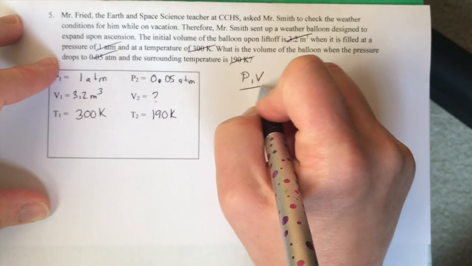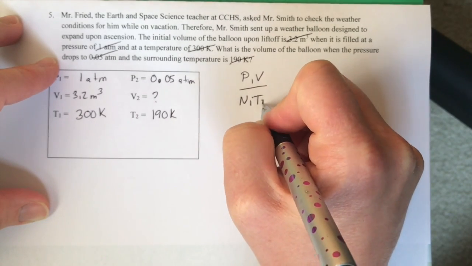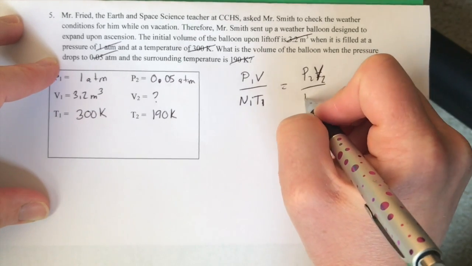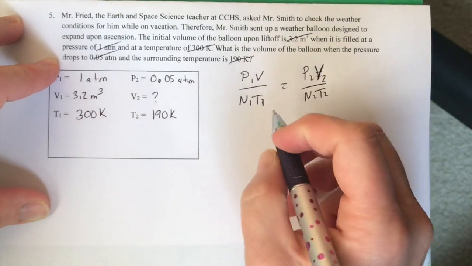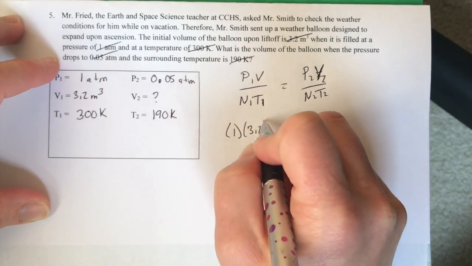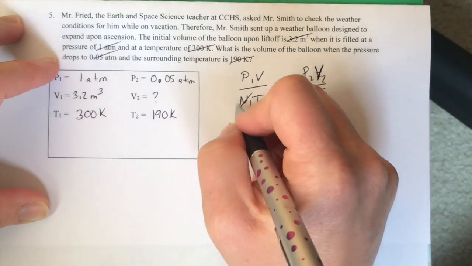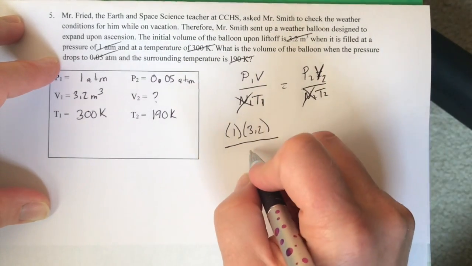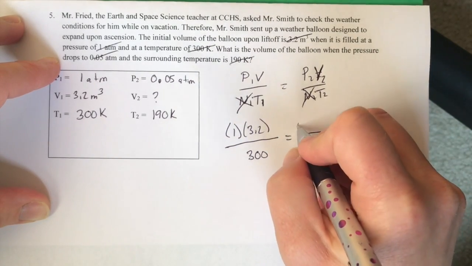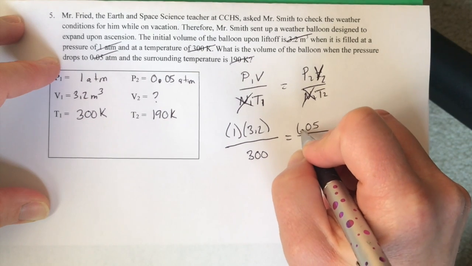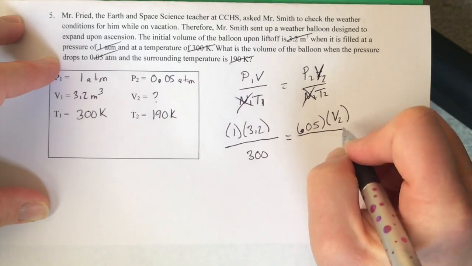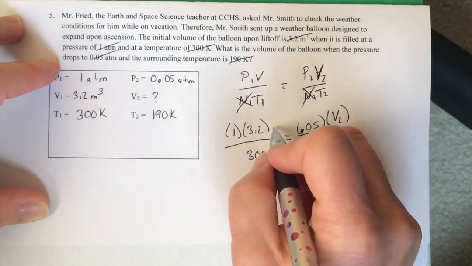So pressure 1, volume 1 over number of molecules 1 times temperature 1 equals pressure 2 times volume 2 over number of molecules 2 times temperature 2. So we have 1 atmosphere times 3.2 meters cubed. Again, number of molecules stays the same. So we have temperature 1, 300. Other side, we've got the pressure is 0.05 times volume, what we're trying to find, over 190. So we cross multiply.